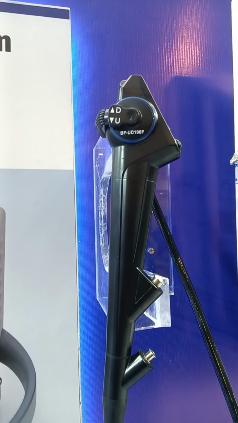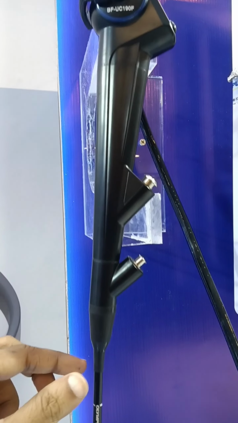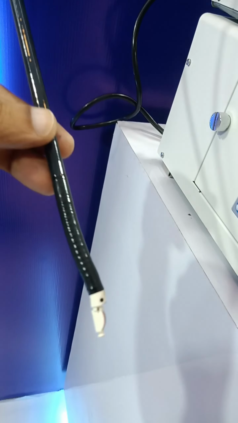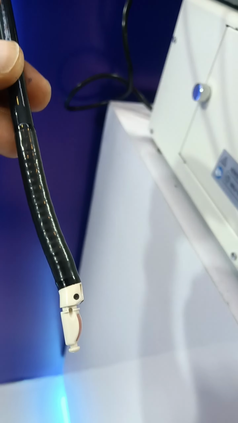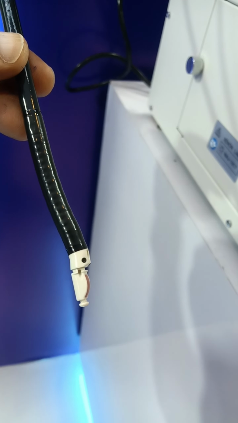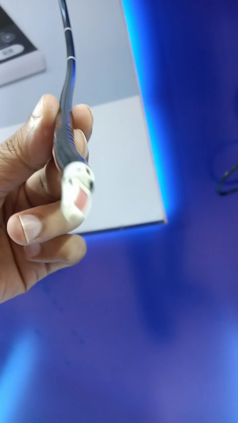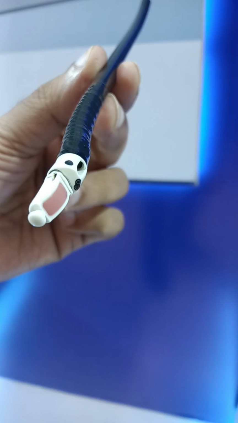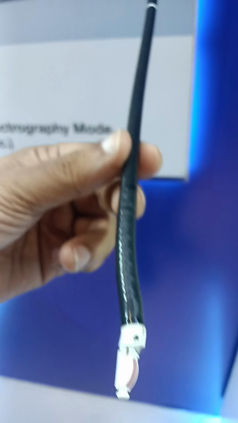Now what you see here is a convex EBUS probe. The advantage is that it allows real-time imaging and thereby helps in the sampling of tissue. As we said, there is an ultrasonic transducer at the distal tip producing a frequency of 5 to 12 MHz, thereby we can achieve a tissue penetration up to 5 cm. This convex EBUS probe has the capability of displaying B mode, that is the brightness mode, as well as the color Doppler mode.